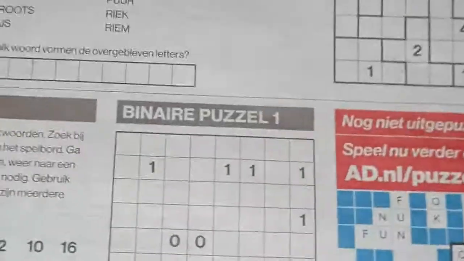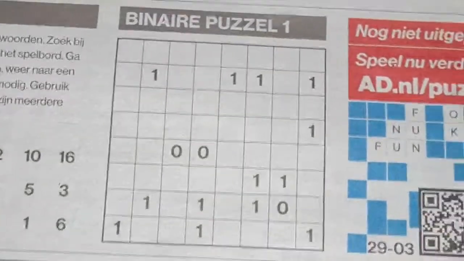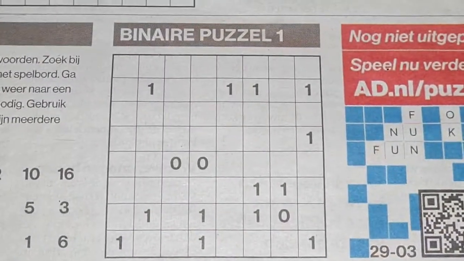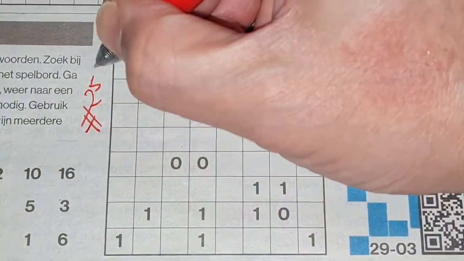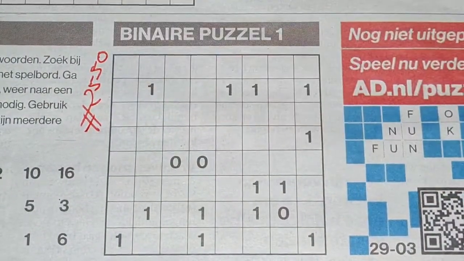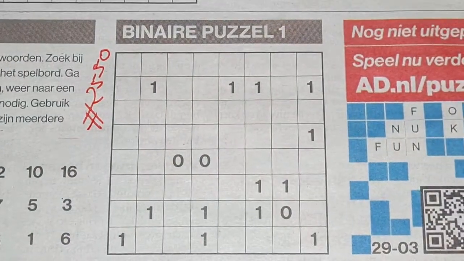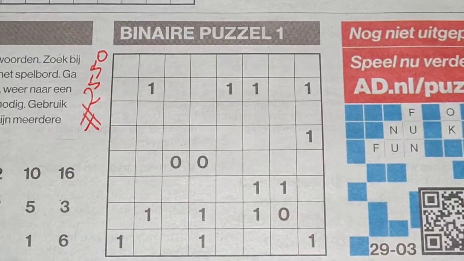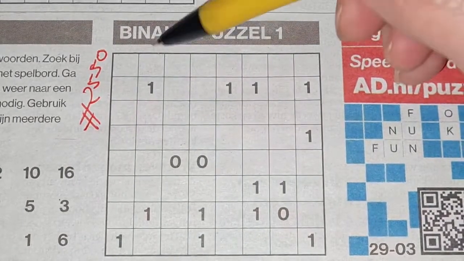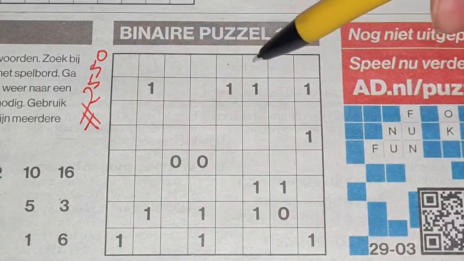The third puzzle is a binary puzzle. A binary puzzle number 2550. Yes, 2550. And what kind of binary puzzle is this one? Let me count. 1, 2, 3, 4, 5, 6, 7, 8.